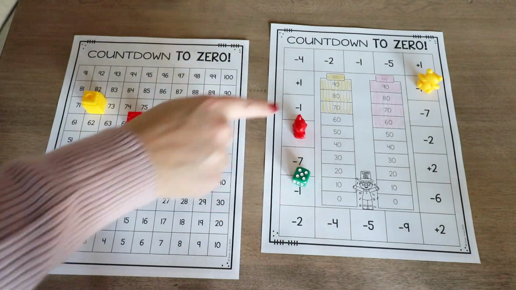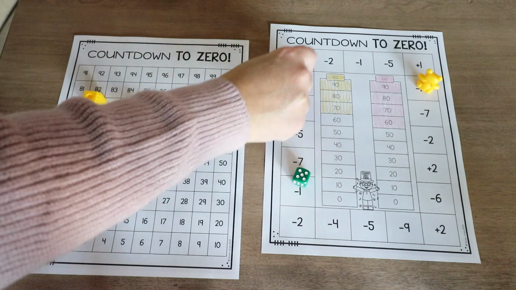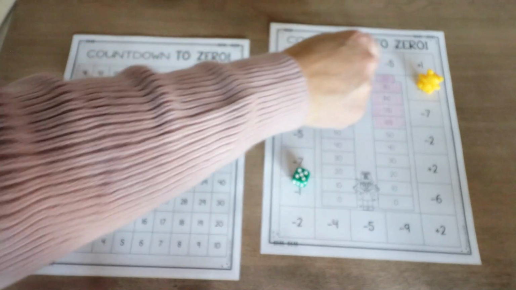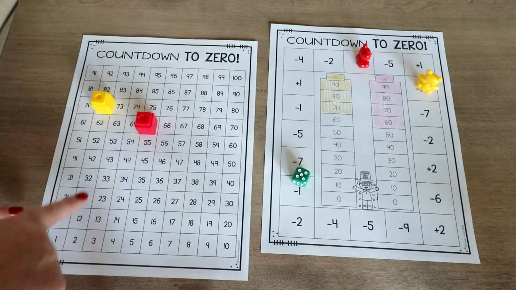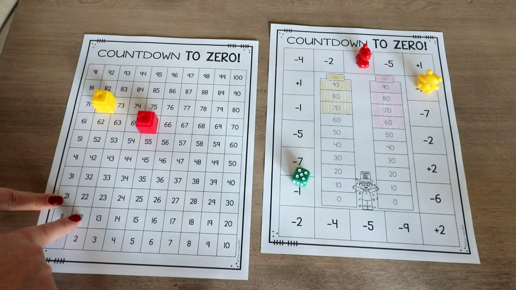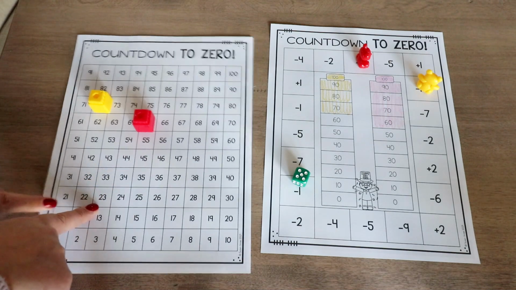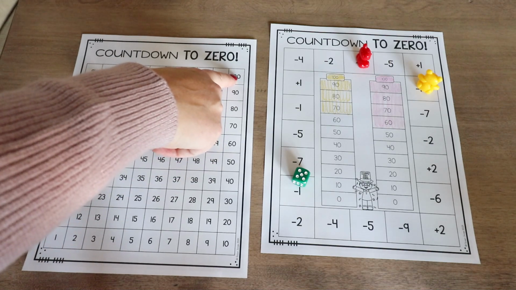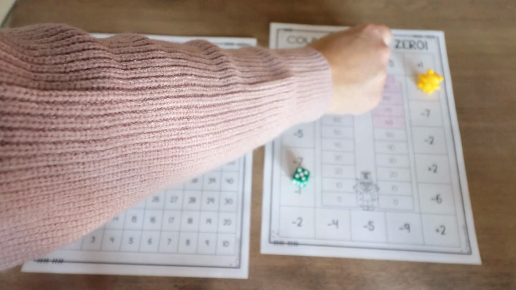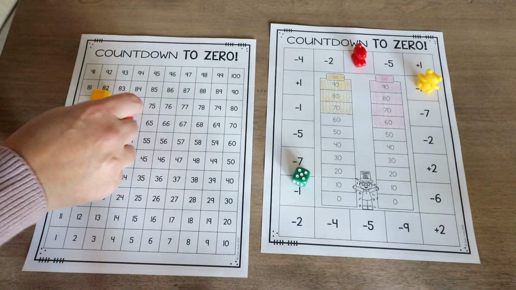So let's start with red, move 5 spaces. 1, 2, 3, 4, 5. Minus 1. Now here they are on the 100 chart. Most of my first graders and even some of my second graders, I would definitely have used this as a tool. And they are going to start at 100, and then whatever they land on, they'll move back that many spaces. So they're counting back 1.